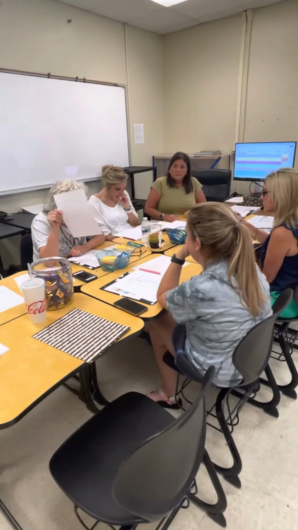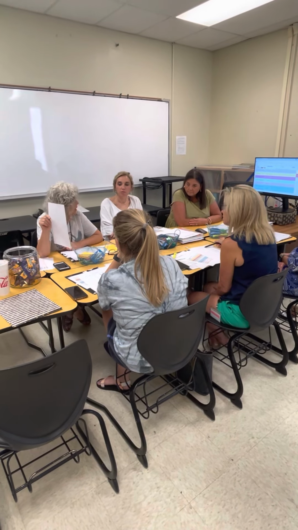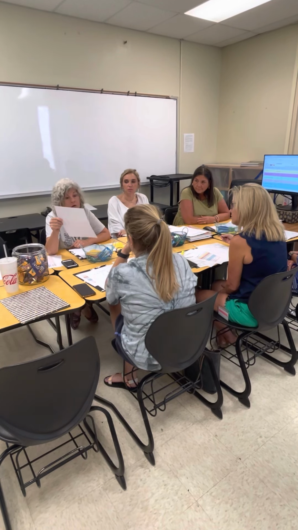I like this, so if you would please send me a copy of this, I'll make a copy and use it for math. This is great, I love this, where they're actually looking at what standards they're supposed to learn and whether they got it or not.